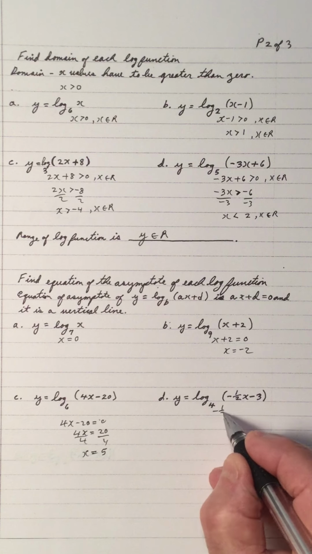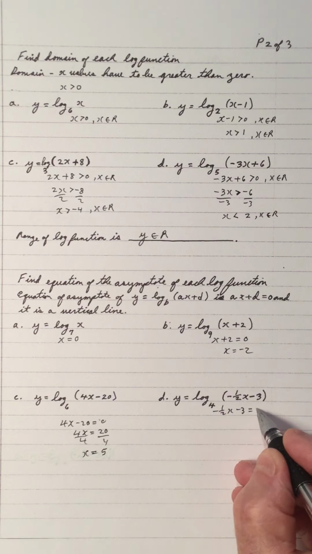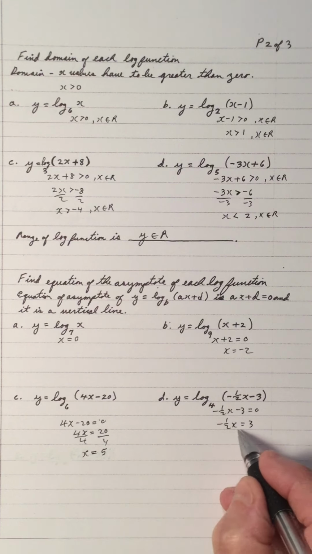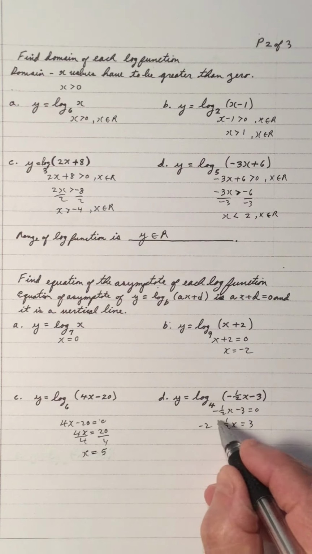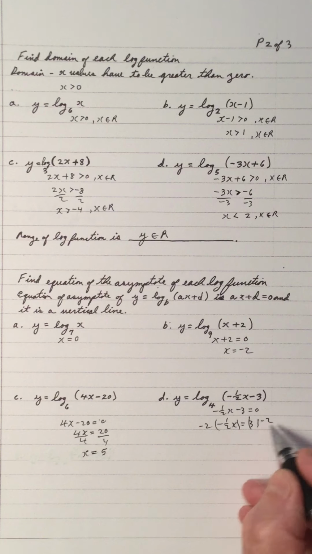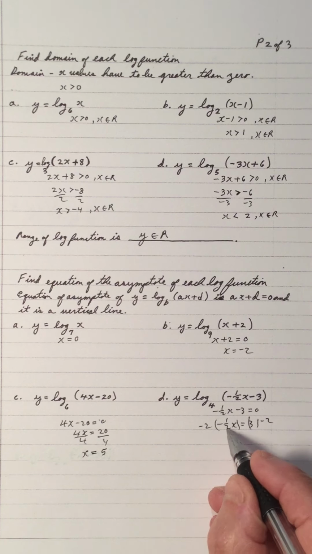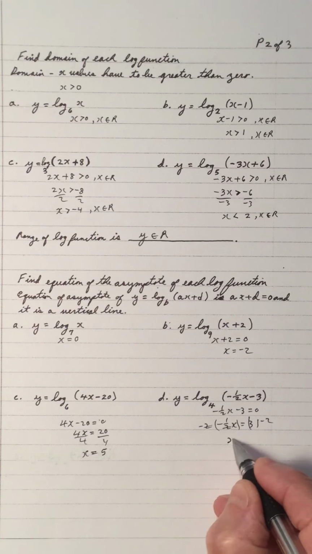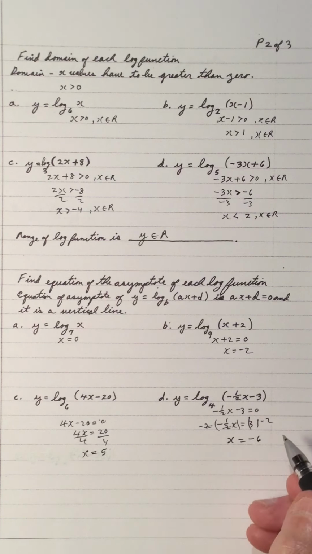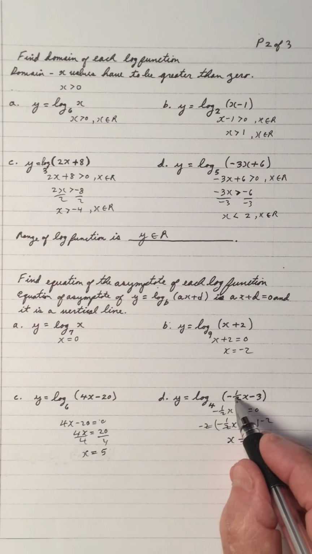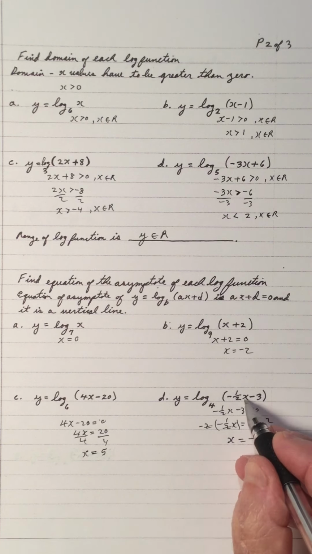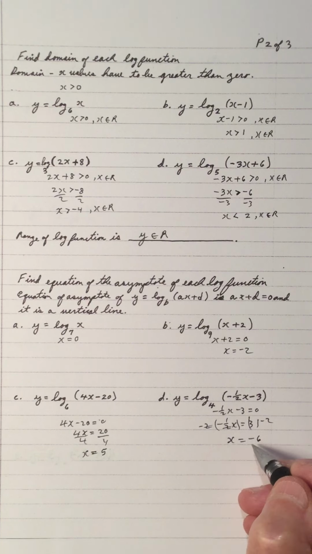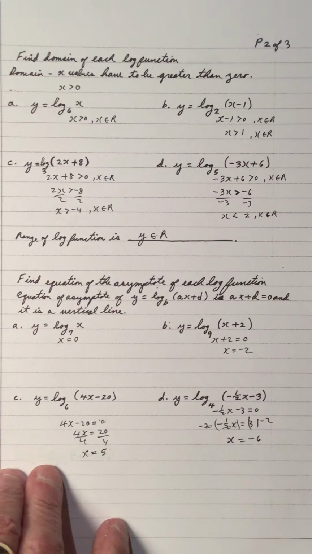And we have negative half x minus 3 equals 0. Negative half x equals 3. Multiply by negative 2 on each side. The reciprocal of the denominator is 2, so multiplying by 2, the 2 cancels out. Negative and negative is a positive, and we get negative 6. And again, check. Negative a half times negative 6 is a positive 3. 3 minus 3 is 0. So the asymptote is the vertical line, x equals negative 6.